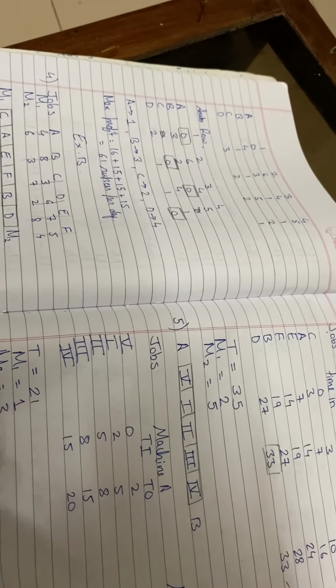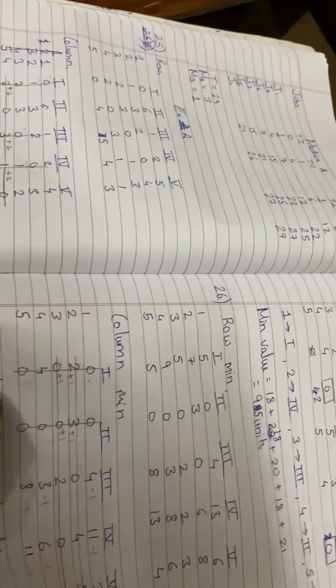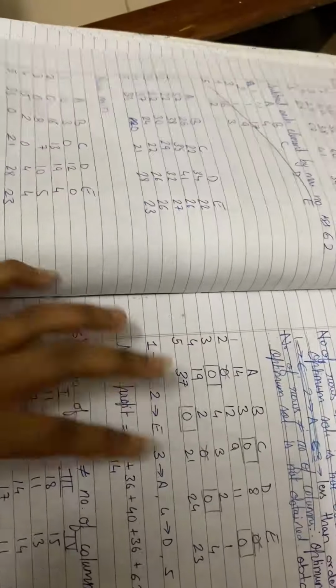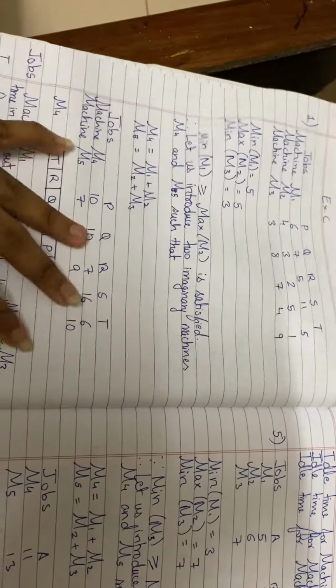I guess these were the only sums for sequencing. Yeah, I've showed you earlier. So yes, this was all about the first type. Now we go to the second type.